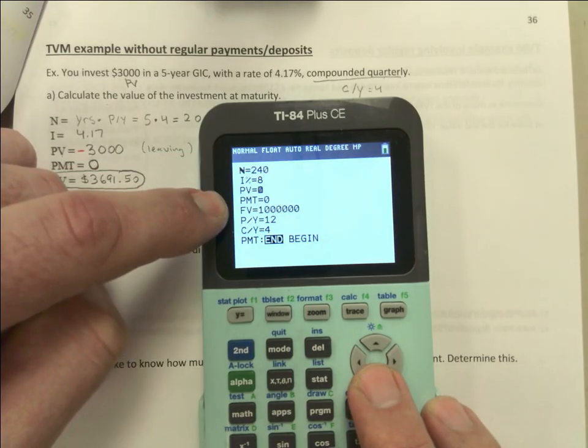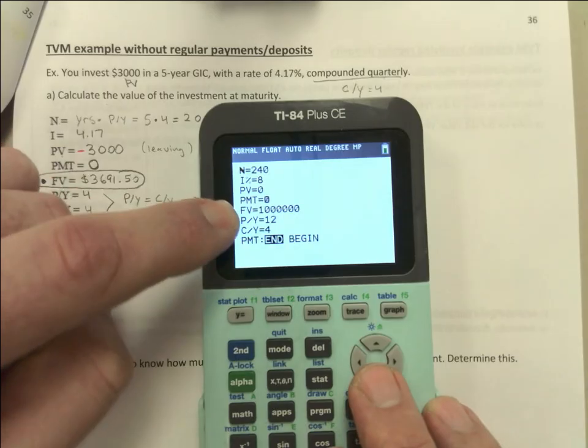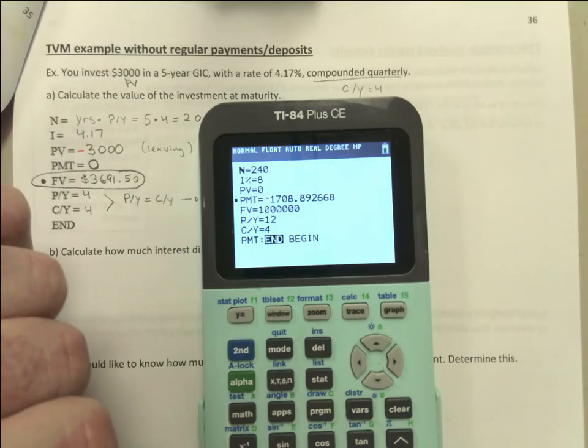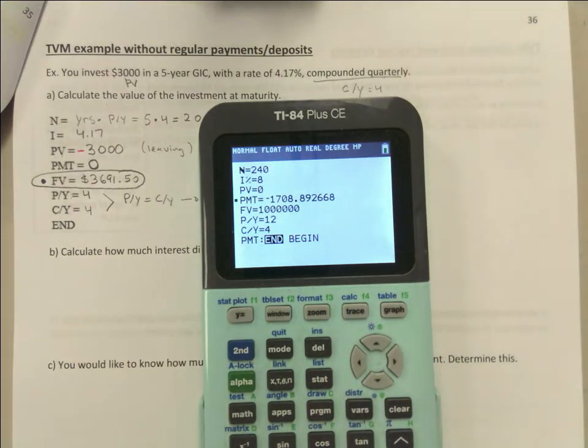Now let's go to payment and solve it. Let's figure out what the payment would need to be to have that $1 million. So go alpha, enter. You need to put away $1,700 every month to make that happen. It's a lot, right?